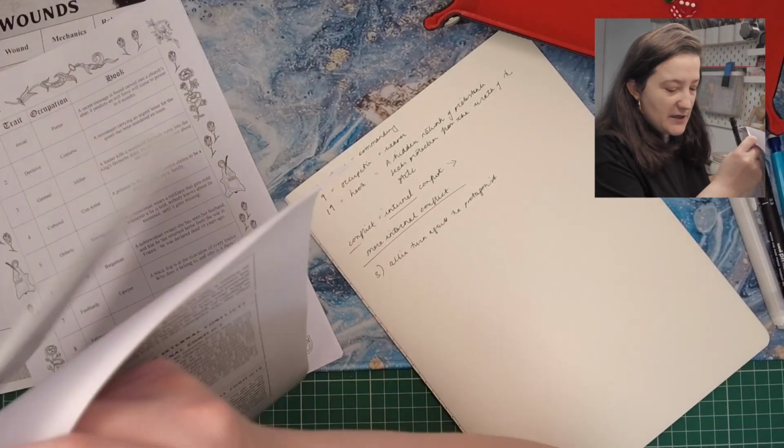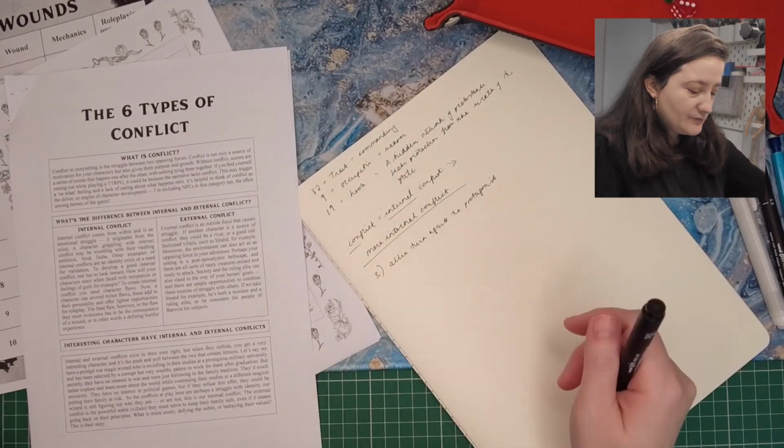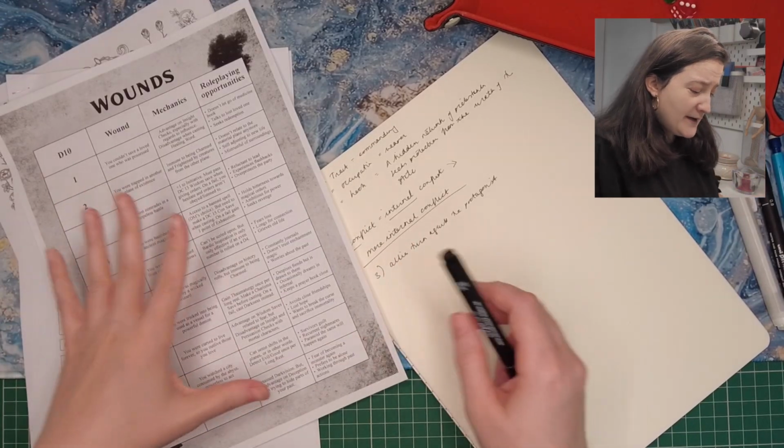Okay, so that's given me an idea of the type of conflict I'm going to have and what's at stake. So we've got an idea of a wound here, so it's potentially trust. Well, I'm going to roll for one anyway.